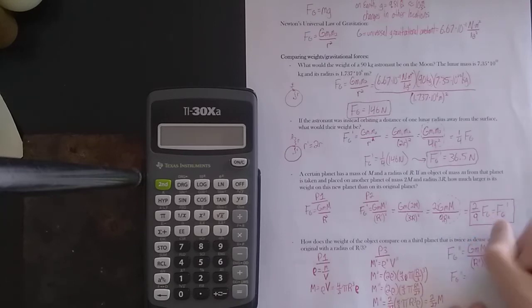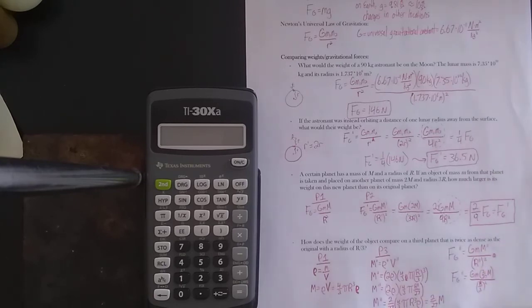So I end up with G, little m, 2/27 of the original mass over r over 3 squared. So I'm going to bring the 2/27 out to the front. G, little m, big M, over 1/9 r squared. You could do r squared over 9, but I'm just going to choose to write it like that.